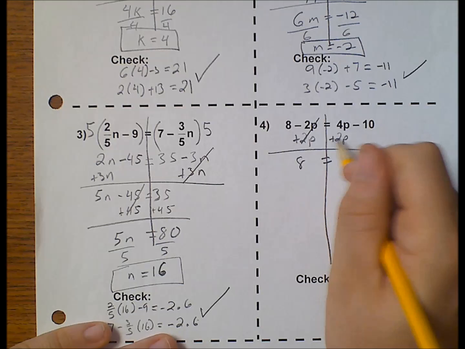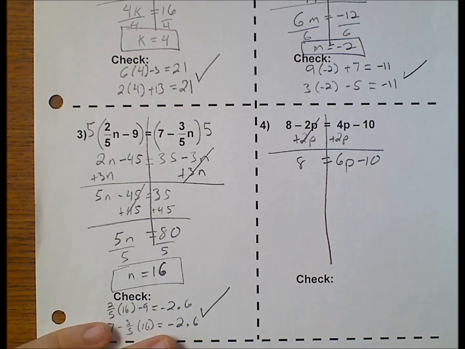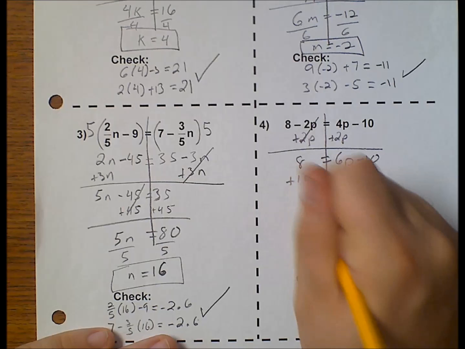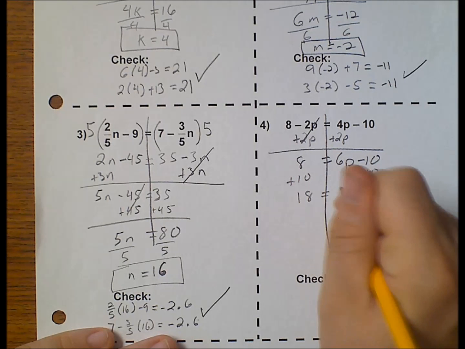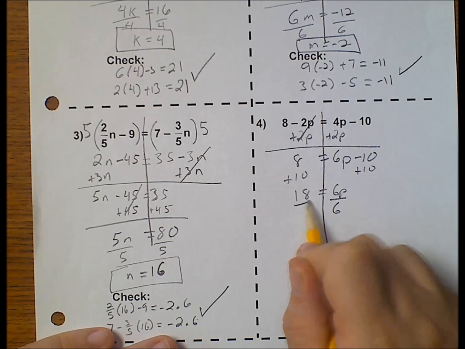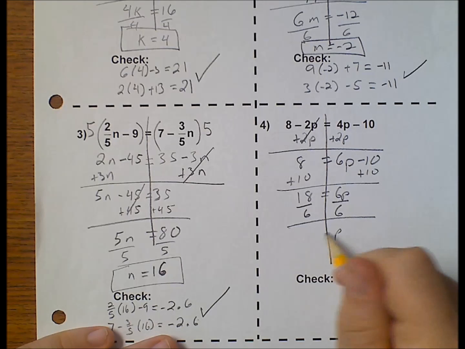4 plus 2 give me 6p minus 10. Now I've got a two-step equation. I add 10 to both sides, and I get that 18 equals 6p. One-step equation. I divide both sides by 6, and I get that p equals 3.